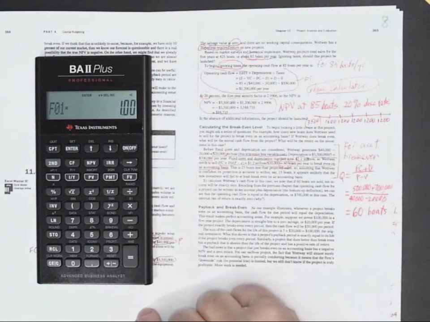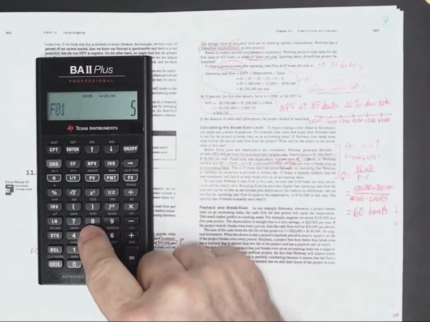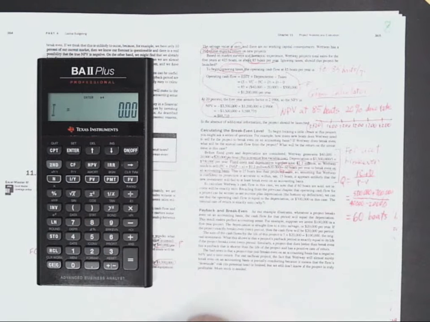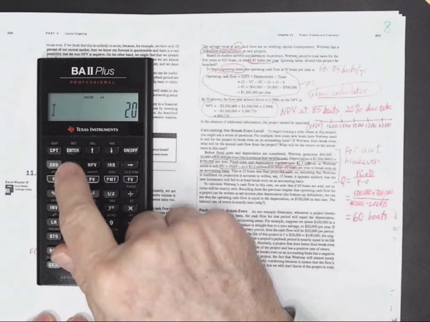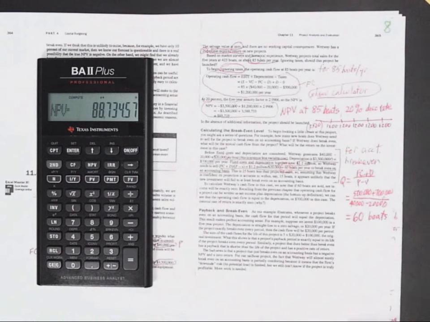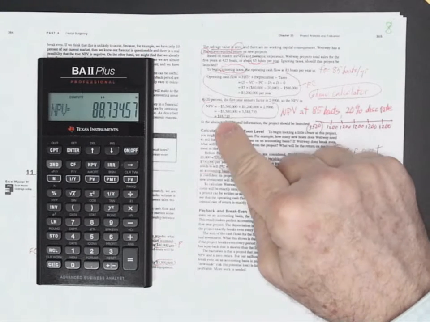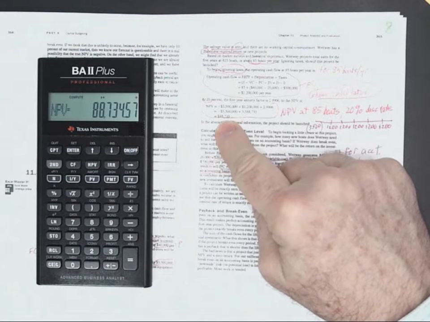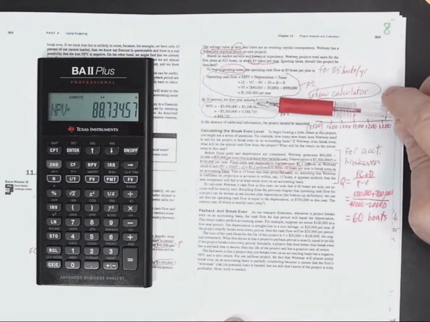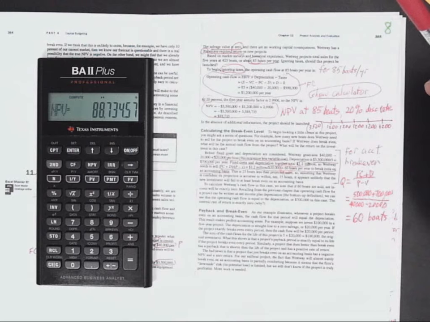Enter, down, and it's equal for all 5 years, so my frequency is 5, enter, down, and I'm going to do NPV, and it says what rate, and I say 20%, enter, down, compute, and I get 88,735, which is this number here. So the NPV for 85 boats, that's our projected amount, our NPV on this project, is $88,734.57.